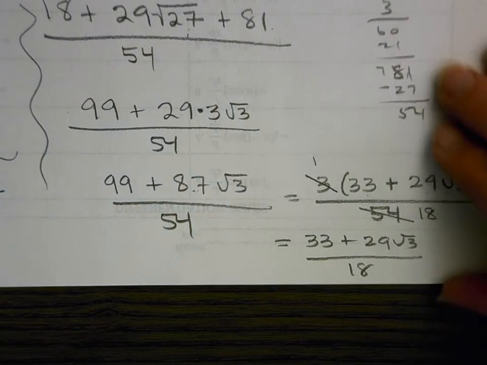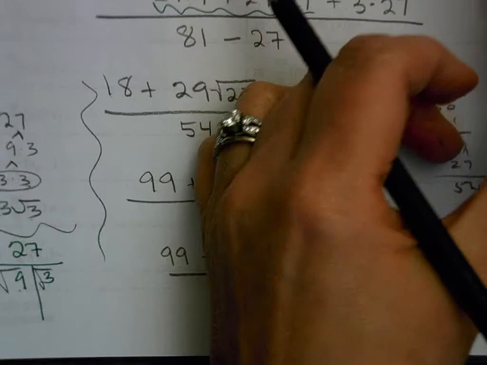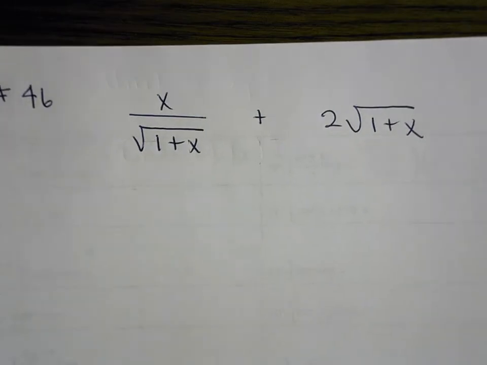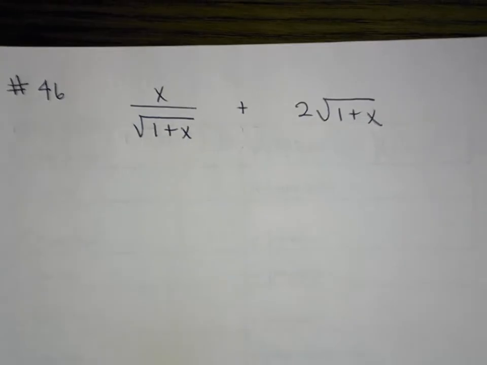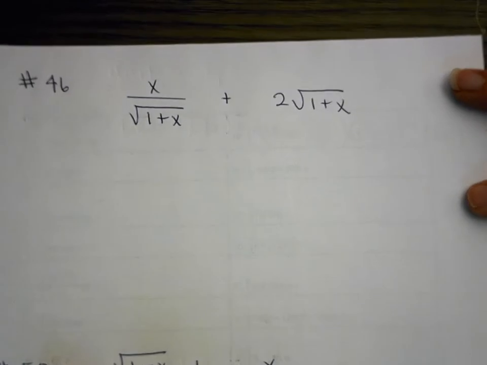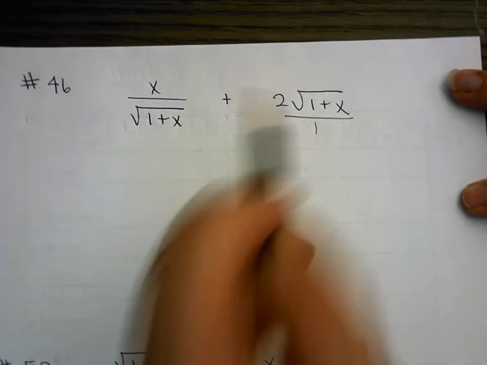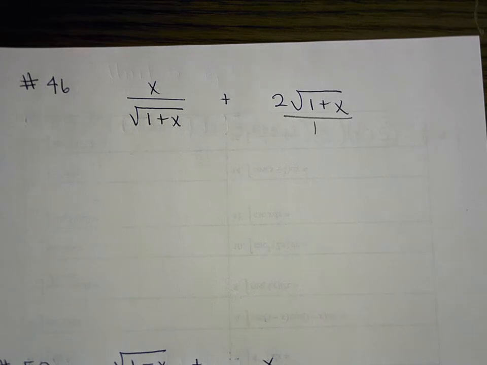Okay, let's take a look at the next set. So for question number 46, we want to simplify. So to simplify this, let me zoom out just a little bit. I want to add my fractions together. So that means I'm going to put this over 1. So the only way to add two fractions together is if they have the same denominator.